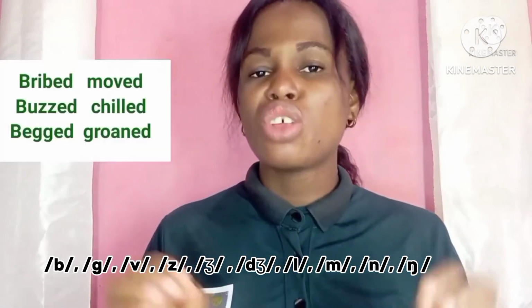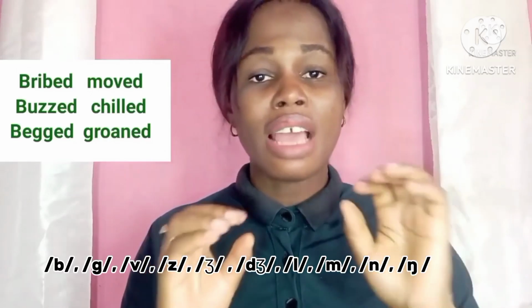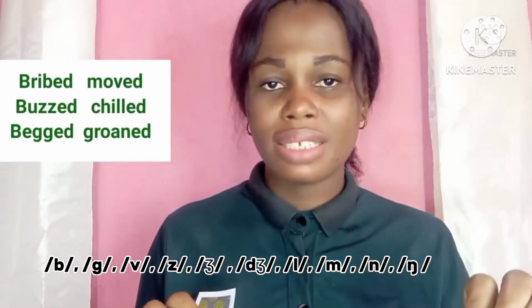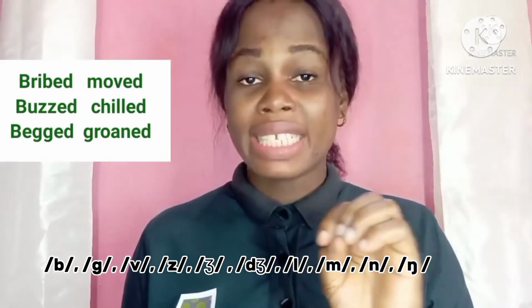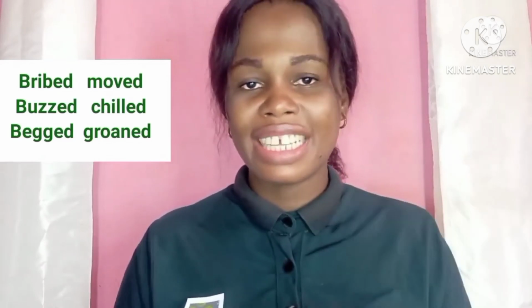So you are going to pronounce the past tense marker, the d that will be added to make it past tense, as d: bribed, begged, buzzed. So when you have a voiced consonant at the end of a root word, you should pronounce the past tense marker as d. So we've learned how to pronounce the past tense markers as id, as t, and as d. Now let's answer questions on this topic from WASSCE past questions.